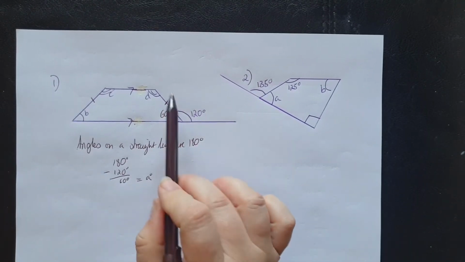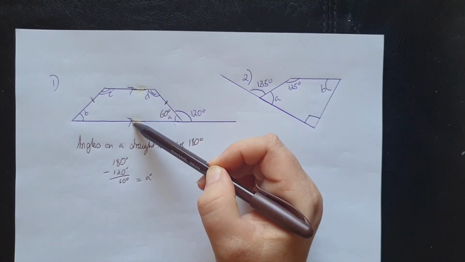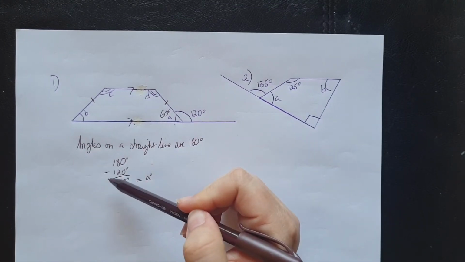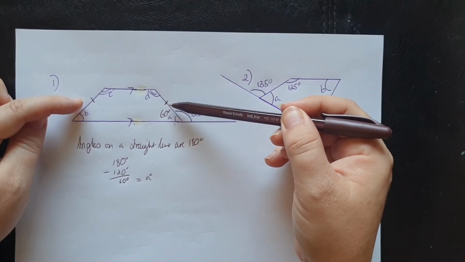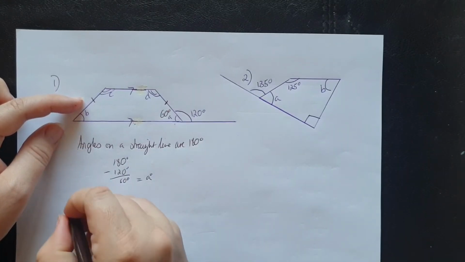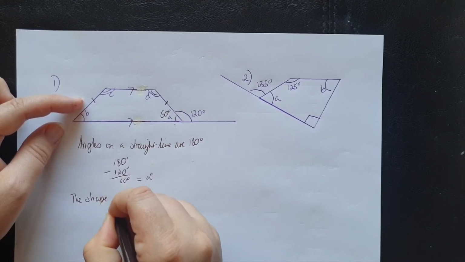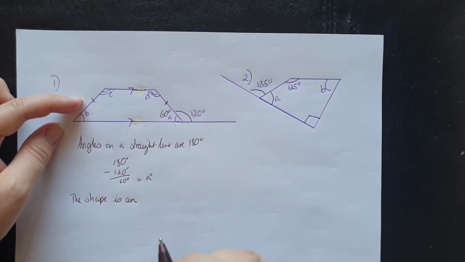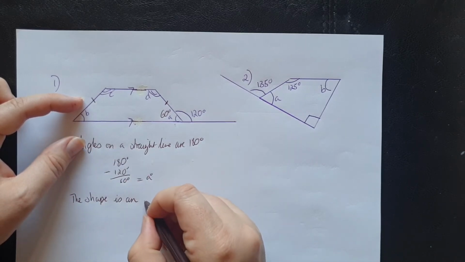Also, from the information we have here, we have one pair of parallel unequal sides, and we have opposite sides which are equal in length. Therefore, this shape must be a trapezium. But it's not just a trapezium, it's an isosceles trapezium.